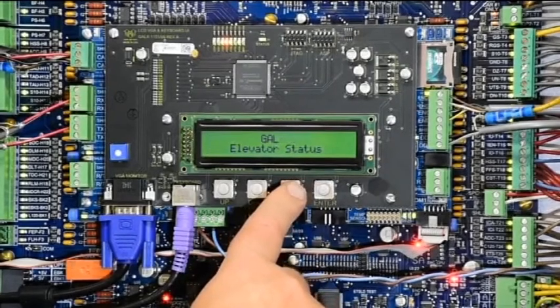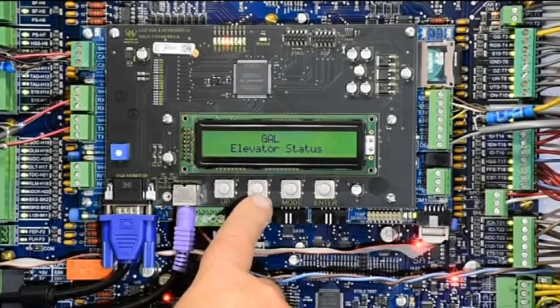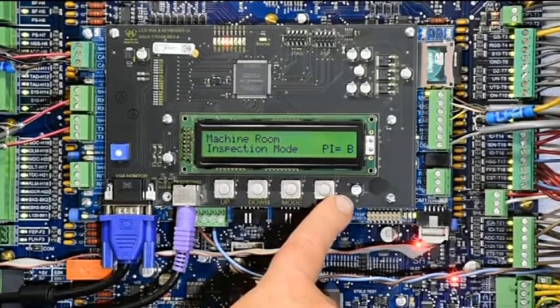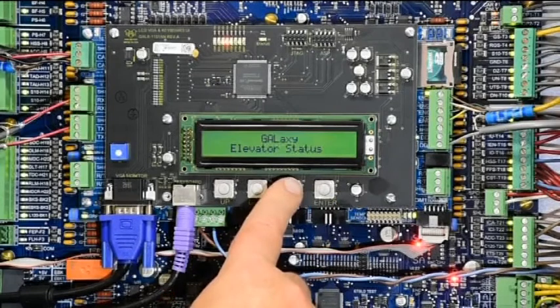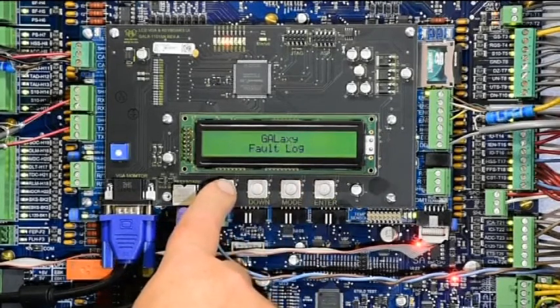Now let's go a little deeper and explore the submenus. Let's start with the status menu. By pressing the enter button, the current elevator status is displayed. Pressing the mode button will return us to the main menu. Pressing the up button will advance to the next main menu item, the fault log.